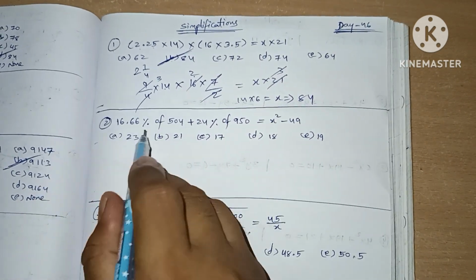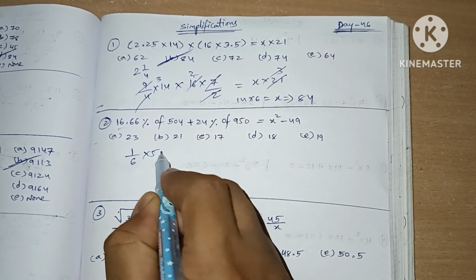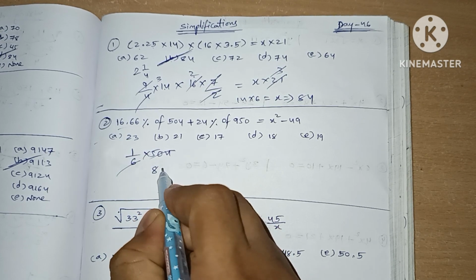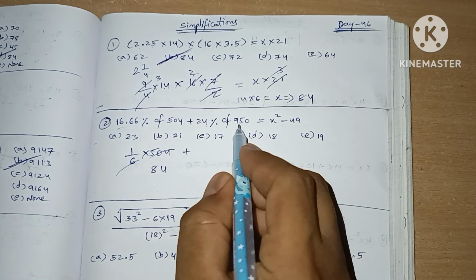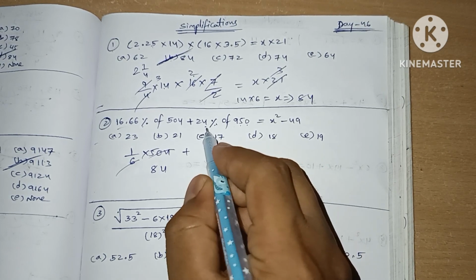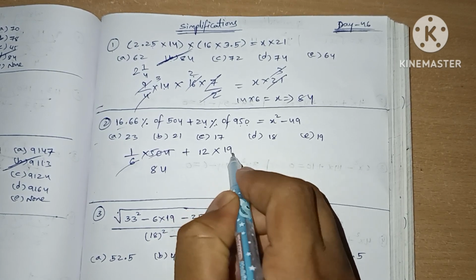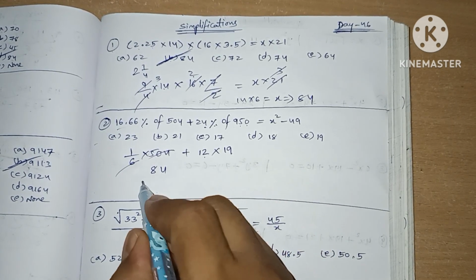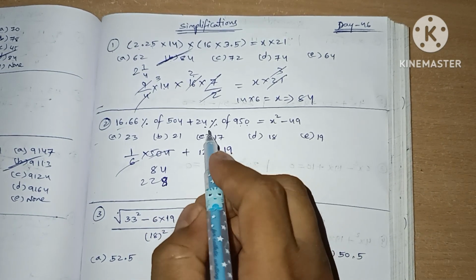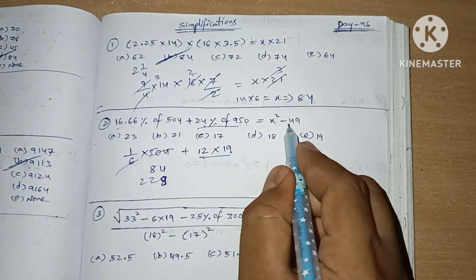Next, we are going to see the second question. 16.66 percentage is nothing but the fraction value 1/6 of 504, which is 84, plus 24% of 950. Percentage and the zero, 5 multiple, 2 multiple. So 2 12 times, 5 19 times. 19 12 times is 228. So the value of this is 228, equals x square minus 49.